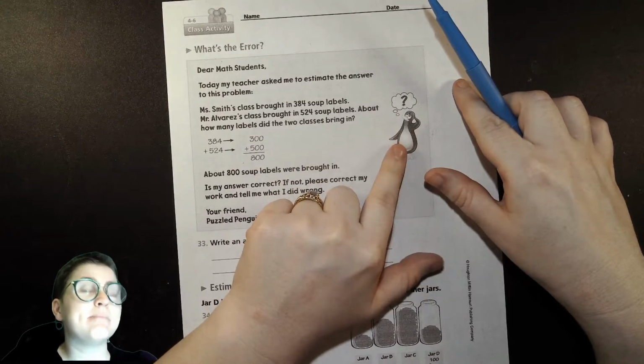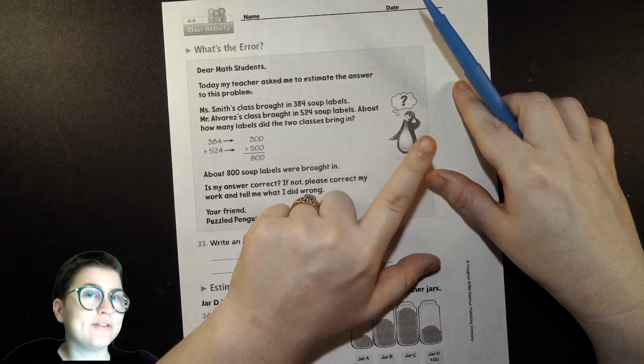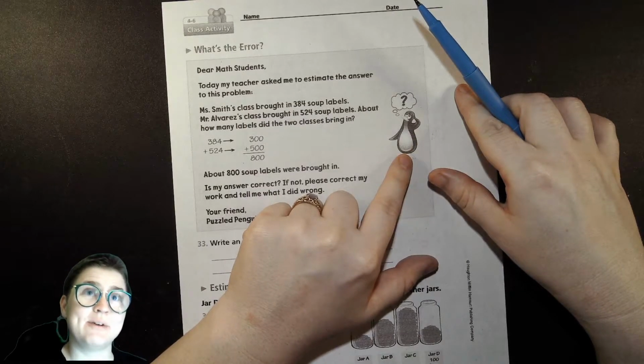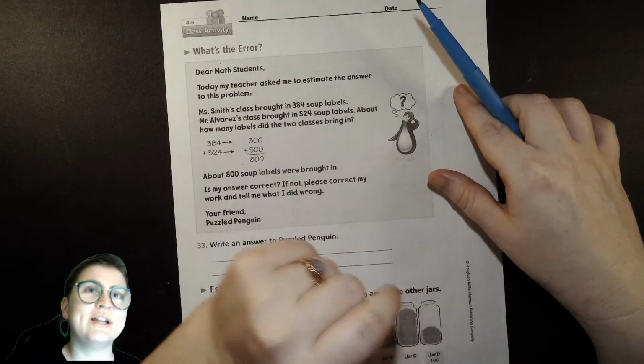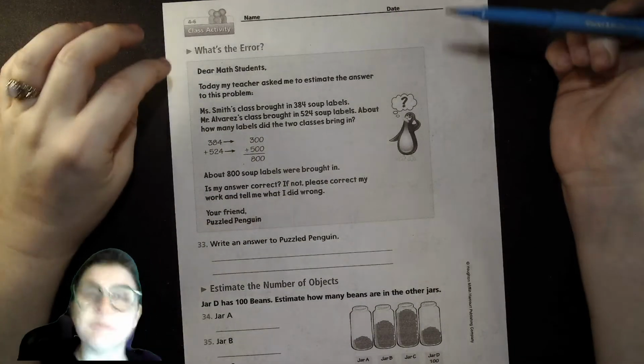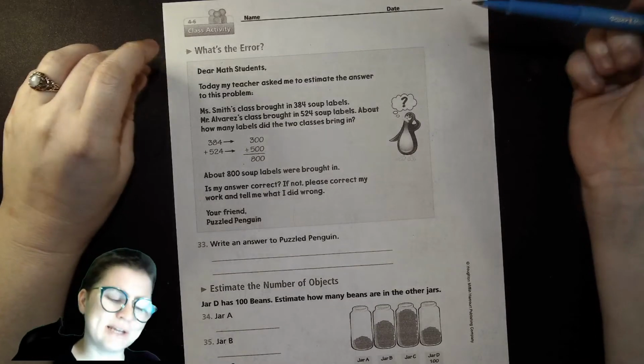So just keep in mind, Puzzle Penguin is never right, and if you're thinking he's right, you might be making the same mistake as him, okay? So don't think, oh, he's fine, and just move on. No, Puzzle Penguin had a problem. So let's see what the letter is from our dear friend, our sweet little buddy, Puzzle Penguin.